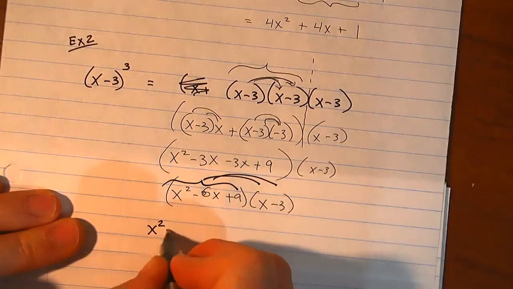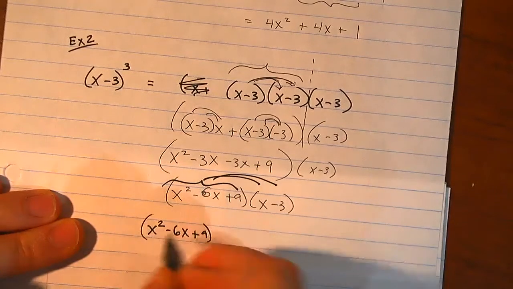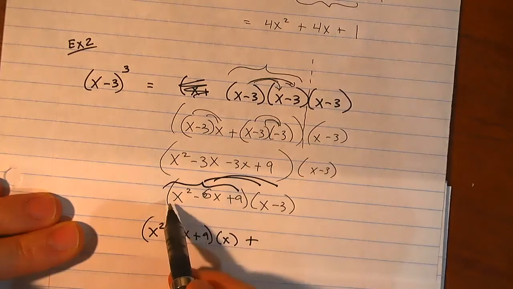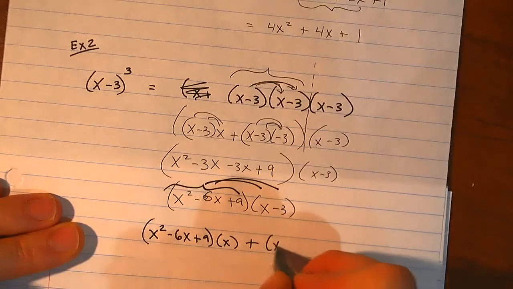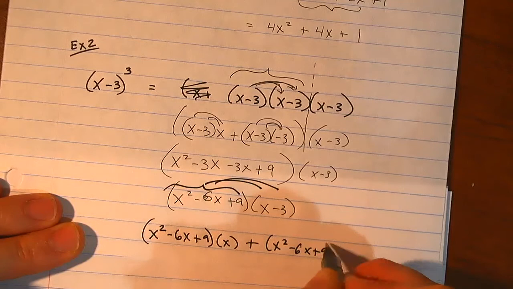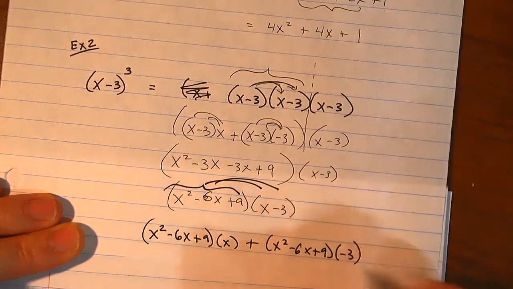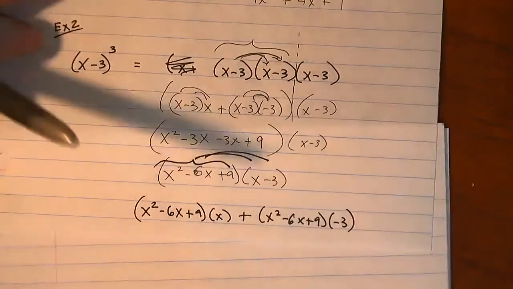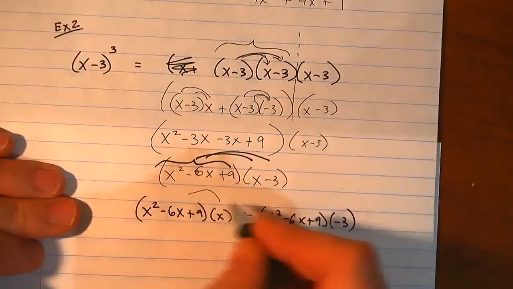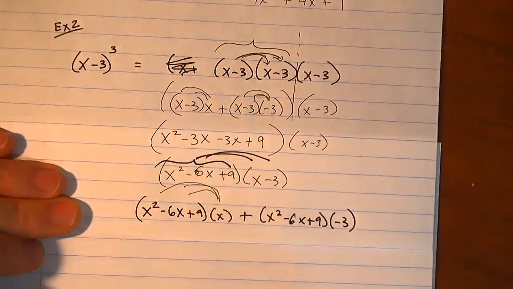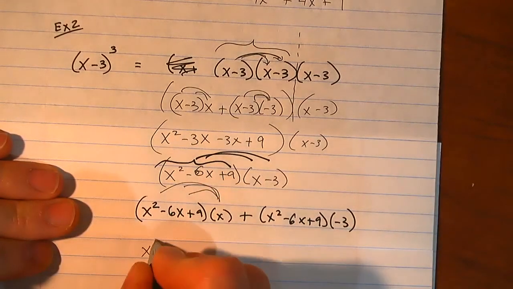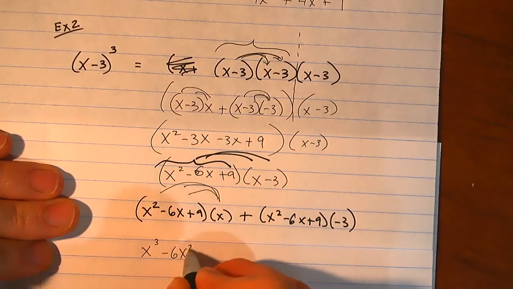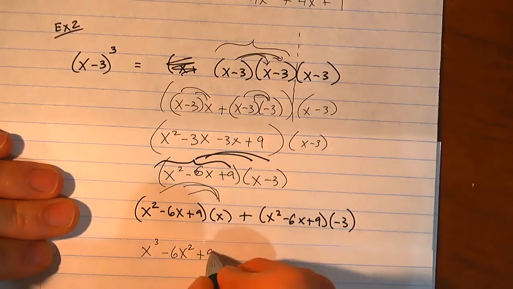So that gives me an x squared minus 6x plus 9 times the x. And then I just always put a plus sign. And then I'm going to have the x squared minus 6x plus 9 times the -3. Okay. And then to finish, I'm going to do the second half of my distribute process. So that x I'm going to distribute to those three things. X times x squared is x cubed. X times a -6x is a -6x squared. X times 9 is a 9x.